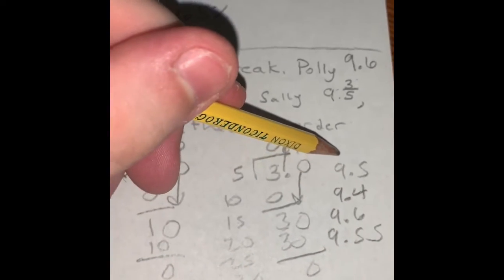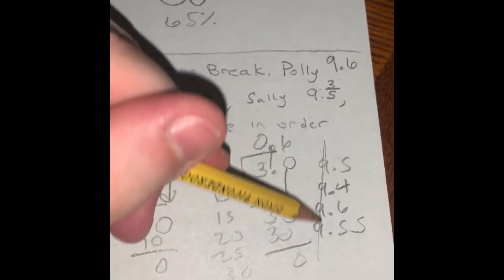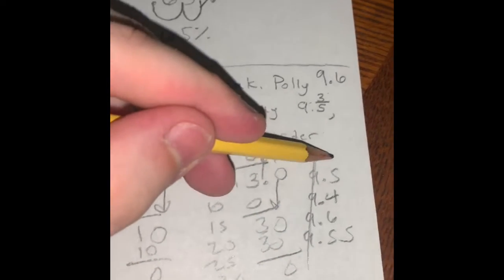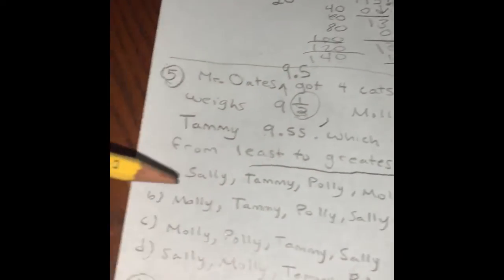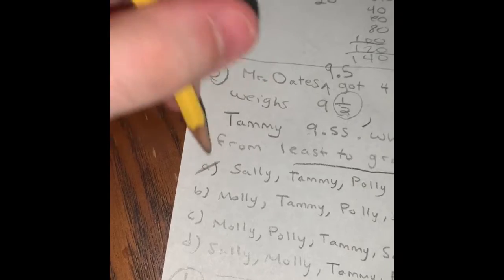So looking at the first place value, I can't tell which one is the biggest or the smallest. But right here, now I can tell that 9.4 is going to be the smallest. So Molly should be coming first. So automatically that crosses off A and that crosses off D.